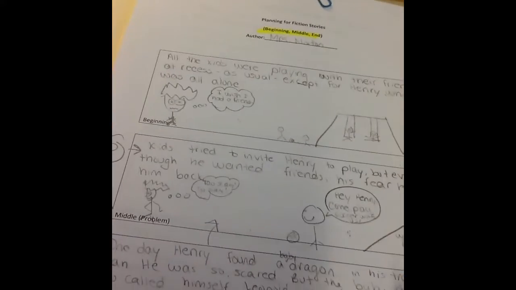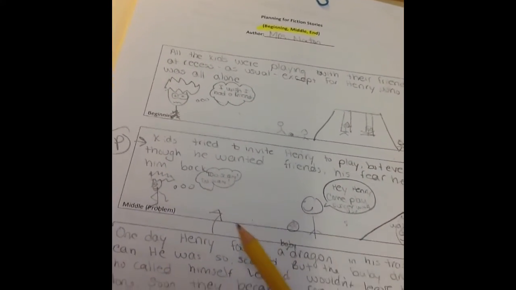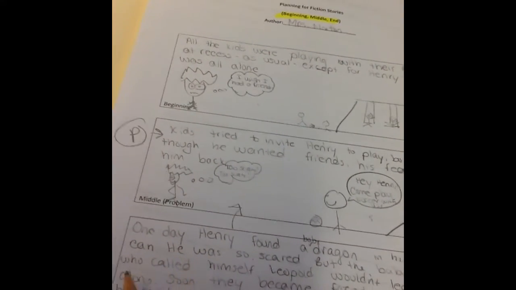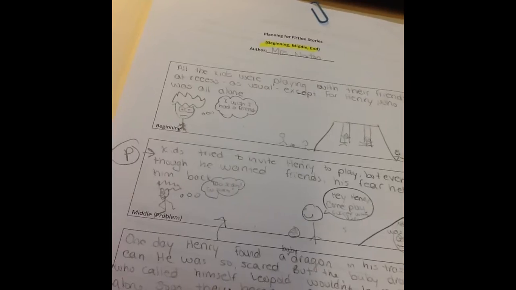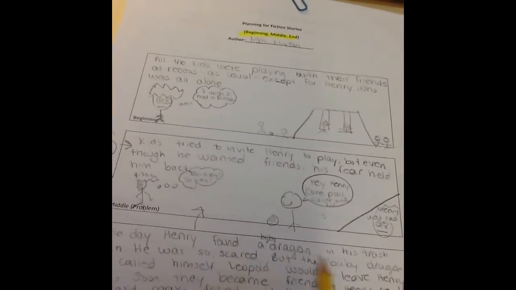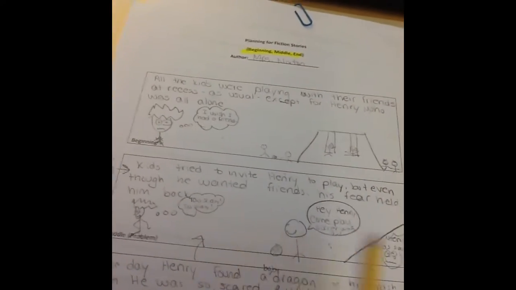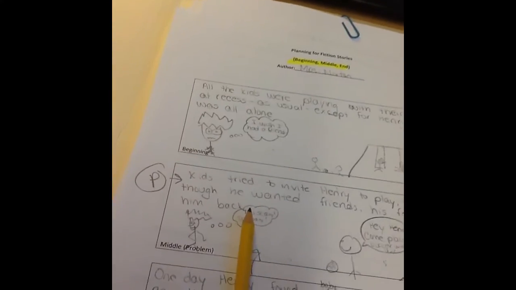One day, Henry found a baby dragon in his trash can, and I was thinking, where could he find him? I might change that later, but right now he's going to find him in the trash can. And I was thinking, he was so scared of the baby dragon, but the baby dragon, who called himself Leopold, wouldn't leave Henry alone. And soon they became friends, and so that's what happens in the middle. Henry's friends invite him to play. He's scared. Then he meets Leopold in the trash can. Leopold won't leave him alone.